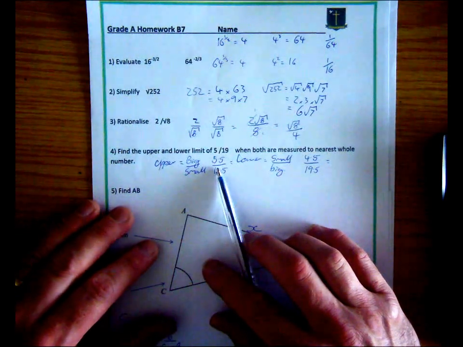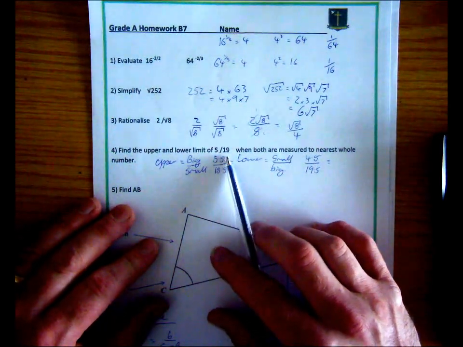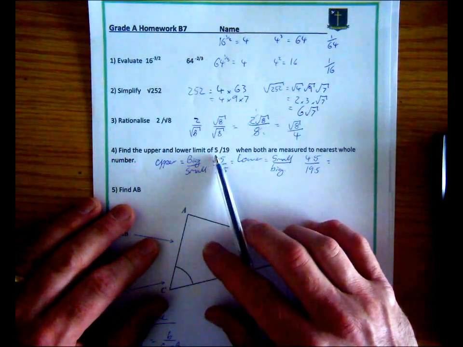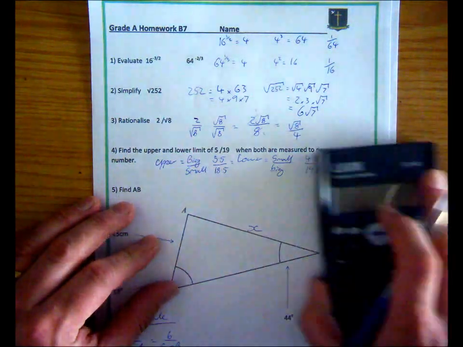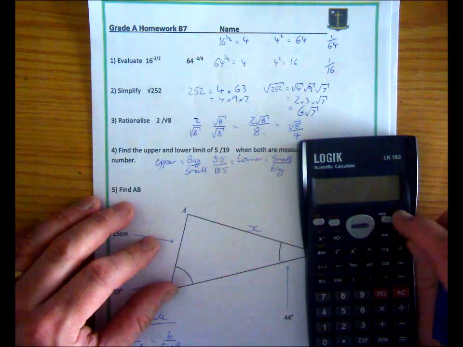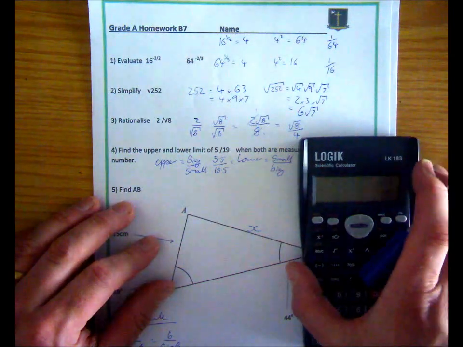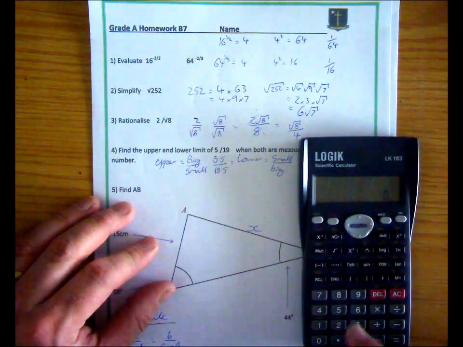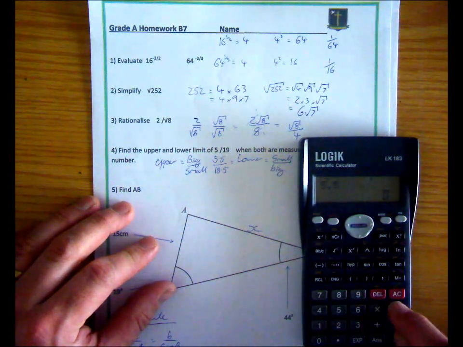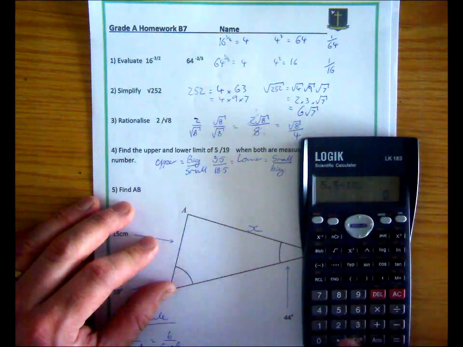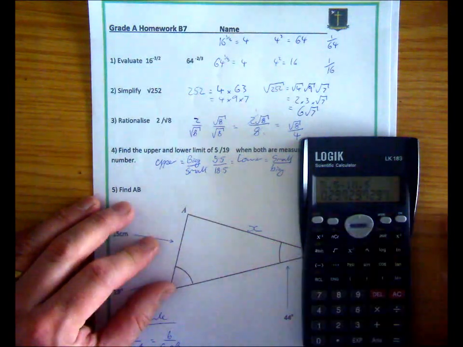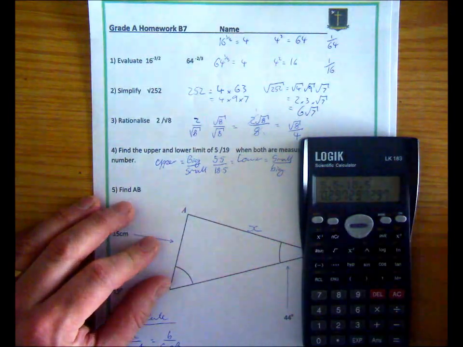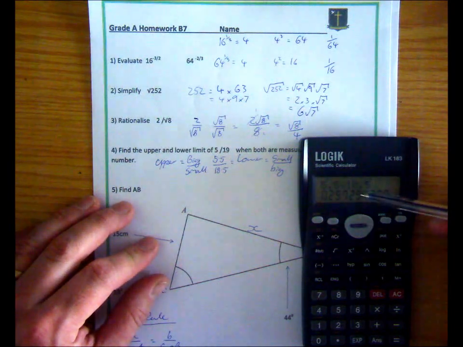The upper limit of 5 over 19 will be when the 5 is at its biggest and the 19 is at its smallest. The biggest value to one decimal place will be 5.5 divided by 18.5, which gives me 0.2973.